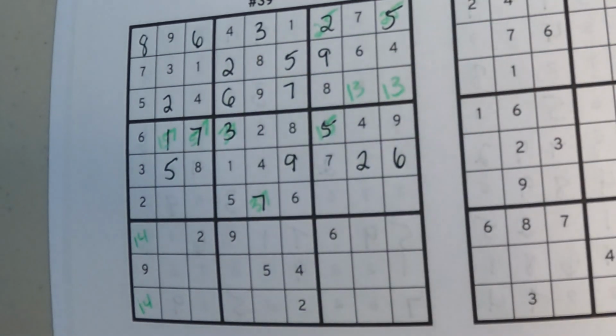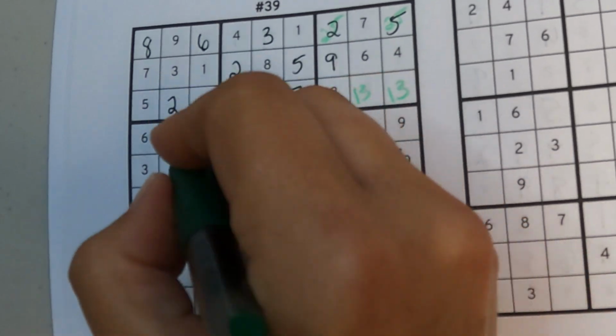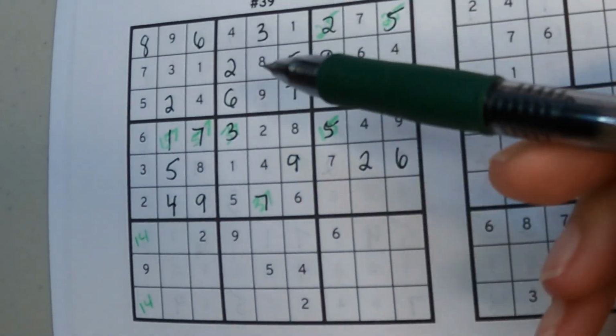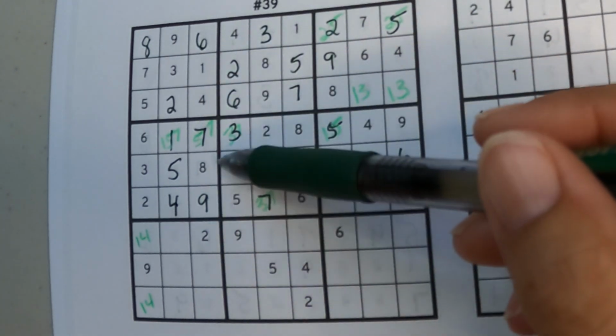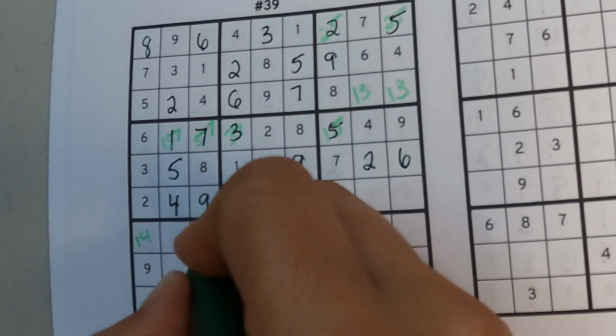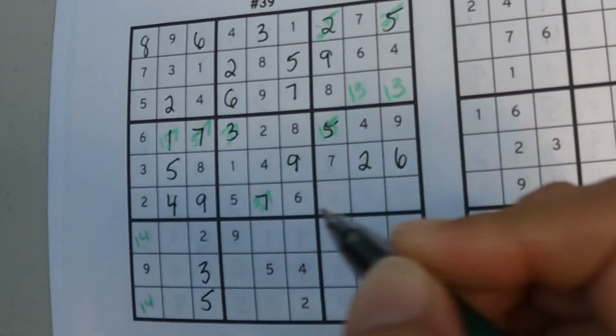For this box now, we're missing 4 and 9. We've got a 4 here, so 9, 4. For this column now, we're missing 3 and 5. We've got a 5 here, so 3, 5.